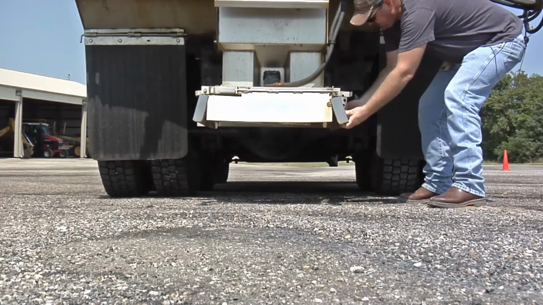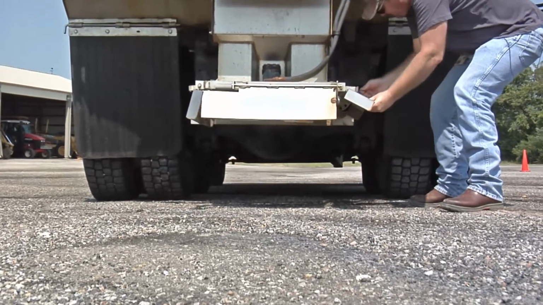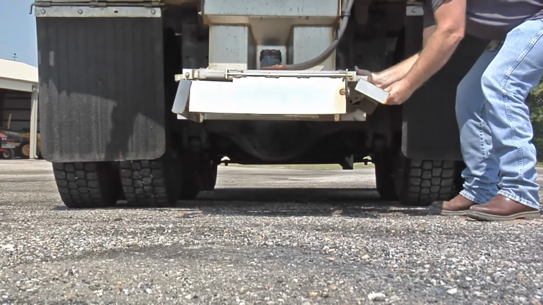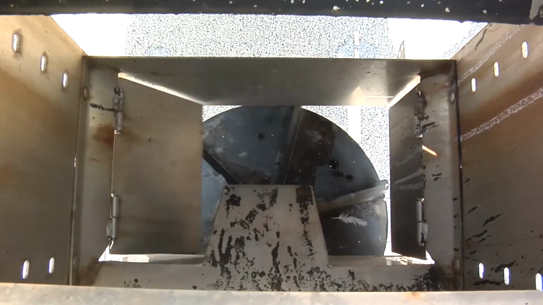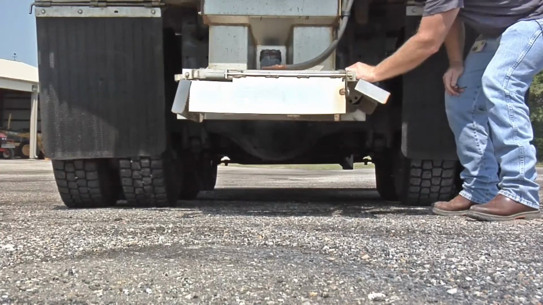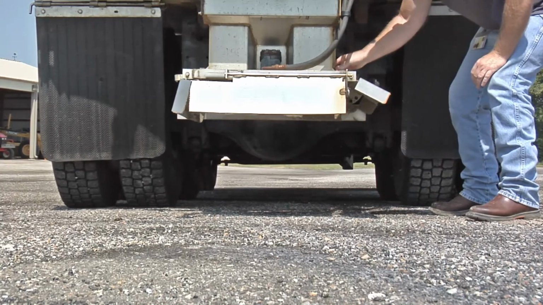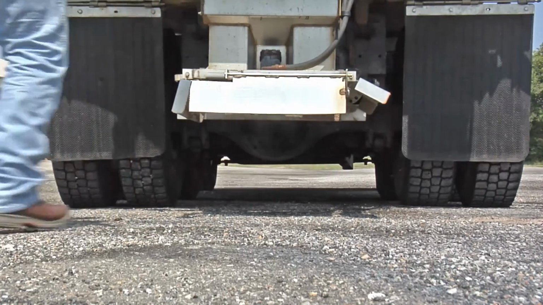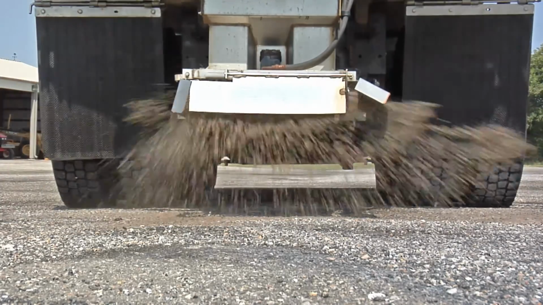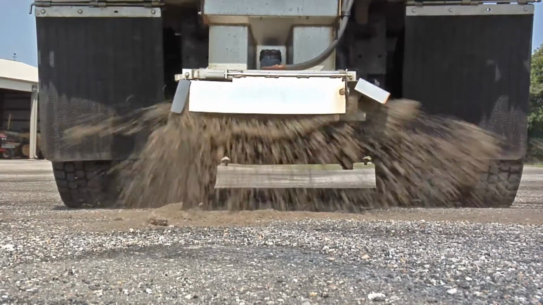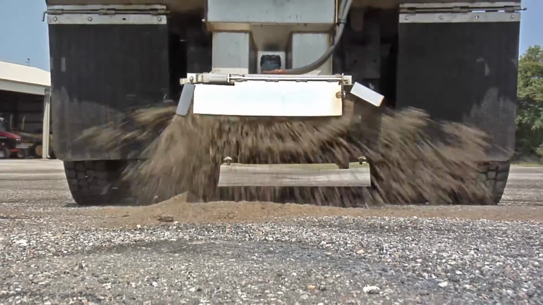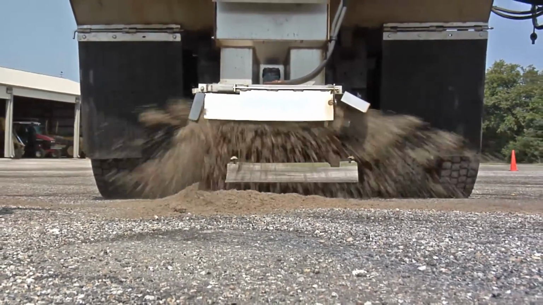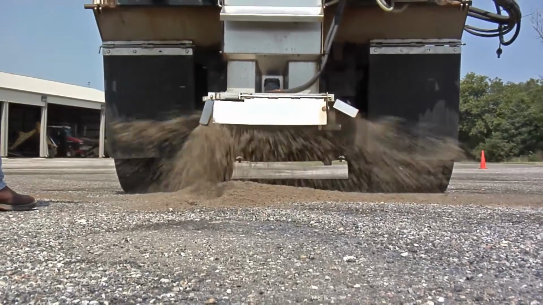We'll raise this deflector up, kick this diverter in. Now we'll turn it on to show you how it kicks off the passenger side. So you see now most of the material is being kicked over into the passenger side of the truck.